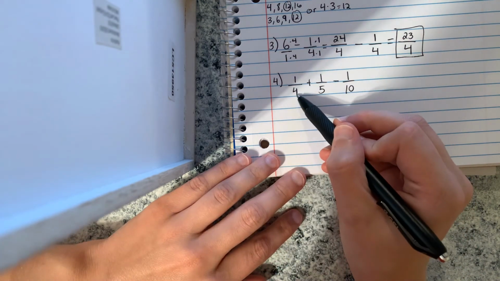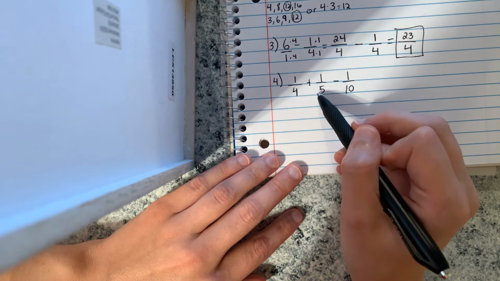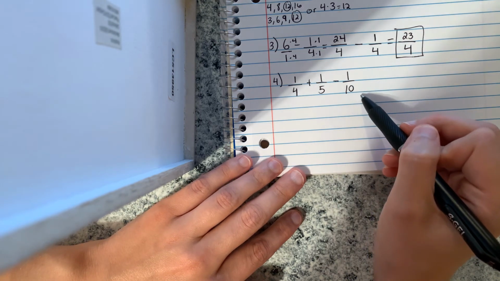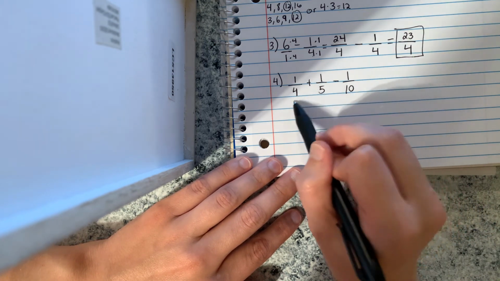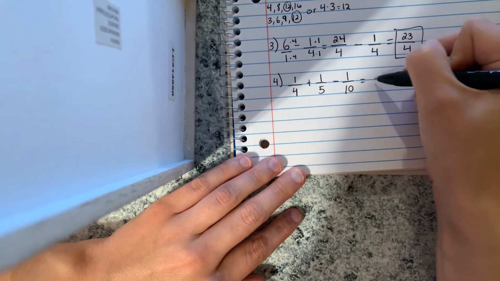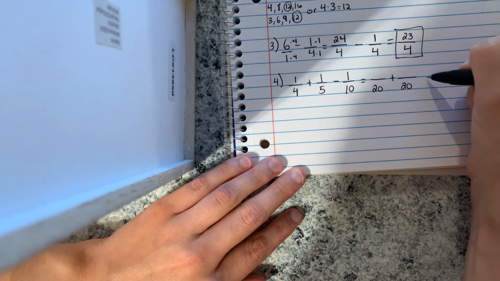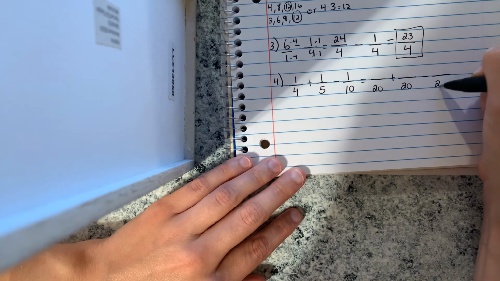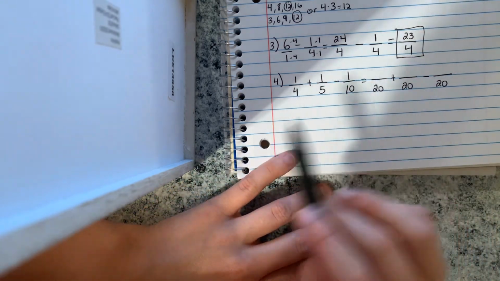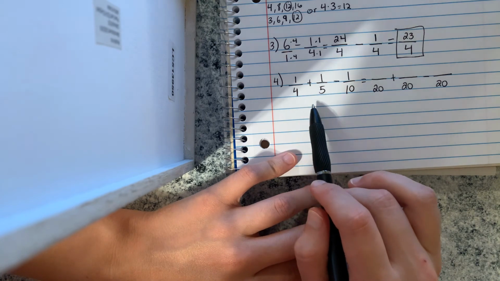Well, if we count by 4 and multiply that with 5 times, 4 times 5 is going to be 20. Well, we can also multiply 10 times something to get to 20. So that would be better than having to do 4 times 5 times 10. So in this case, we'll want to use 20 as our least common denominator. So this is one of the cases where it might be a little bit better to figure out the common denominator by looking for something that multiplies to get to each of them.